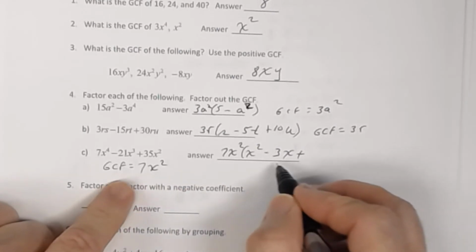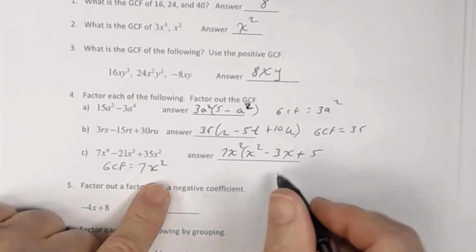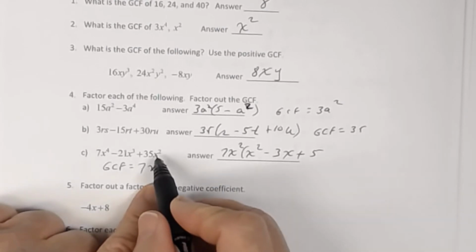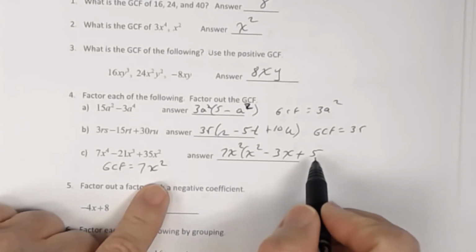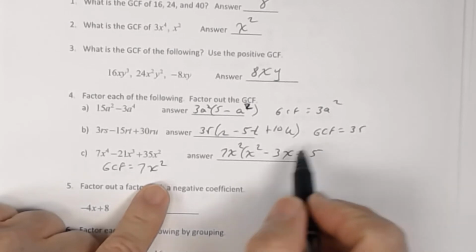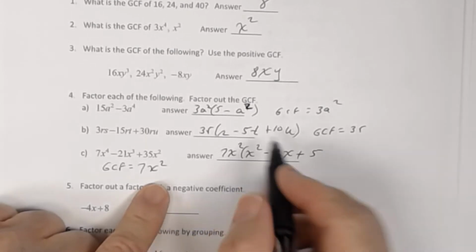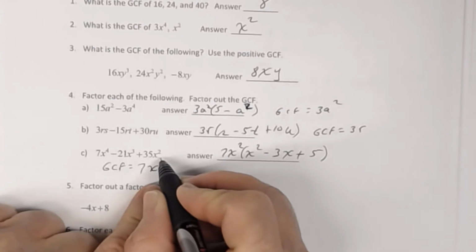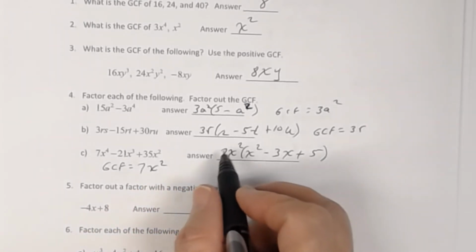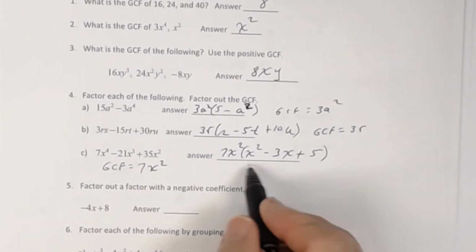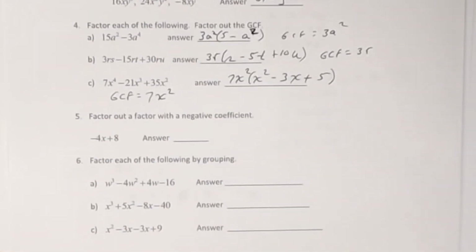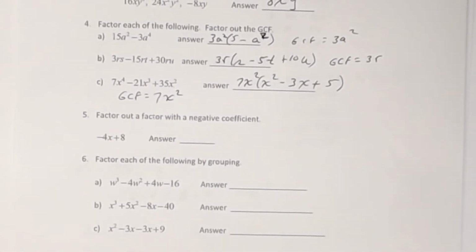And then plus 7 times 5, and that's all you need, because this is an x squared, and all you had here was an x squared. So don't put any x here. You already factored out what you needed. So this x squared was part of your GCF. All right, so that's the answer there.